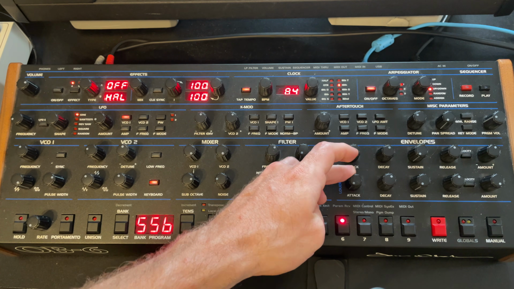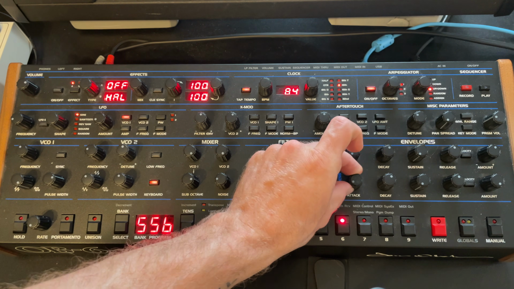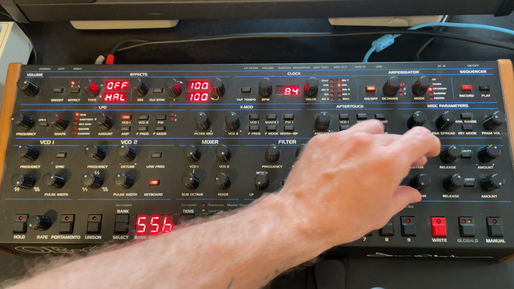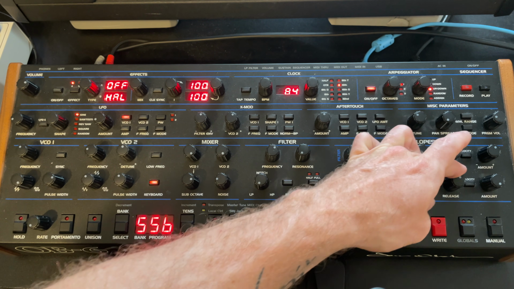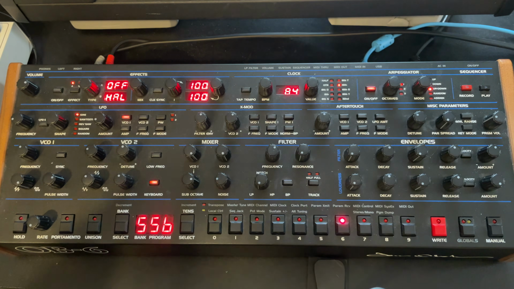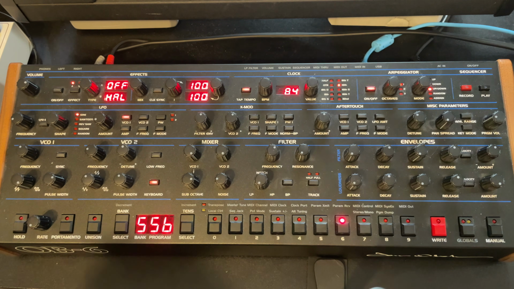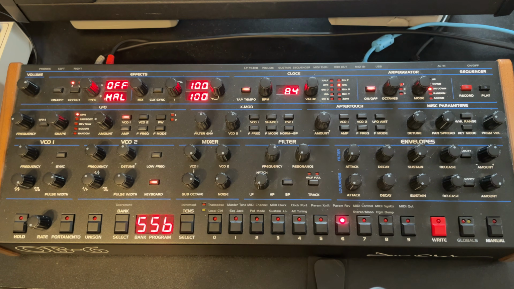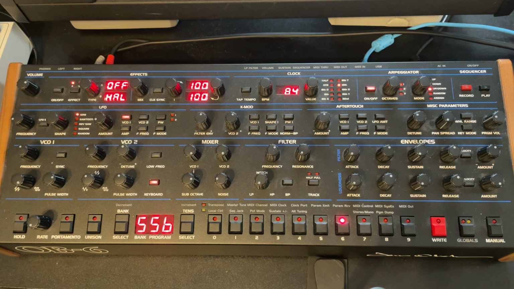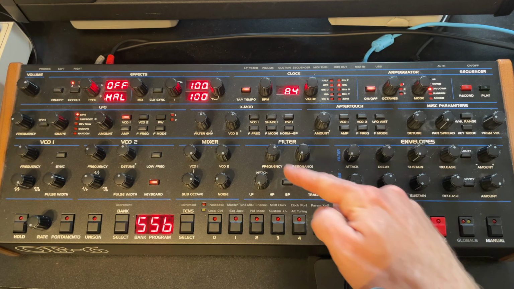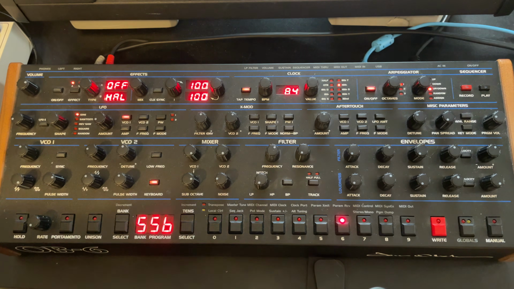We need to fix the envelopes here. So fast attack, I'm going to turn the sustain off. Release isn't necessarily going to matter here, although it kind of will a little bit, as you'll see. This should get us pretty close. It needs a little bit more decay. Yeah, there we go. So, again, we're taking advantage of this SEM filter.